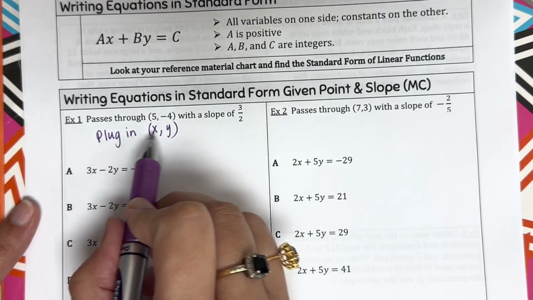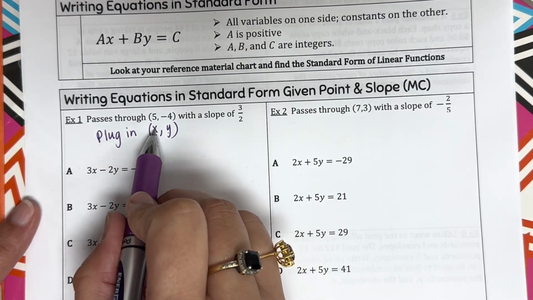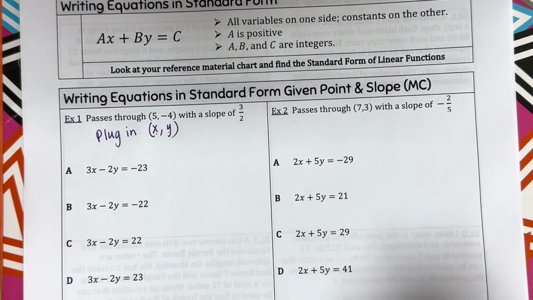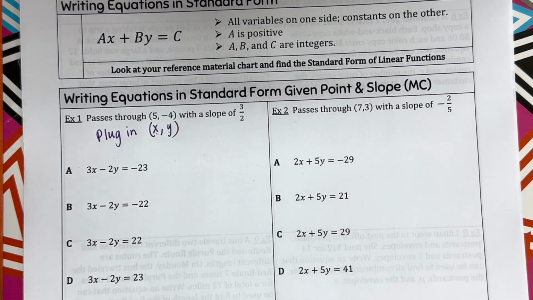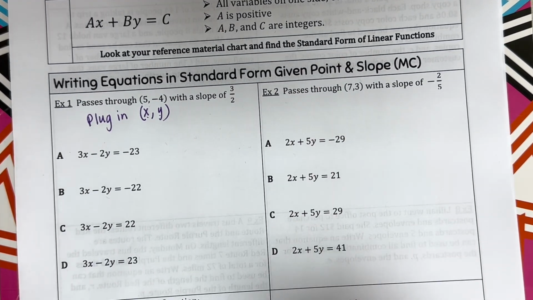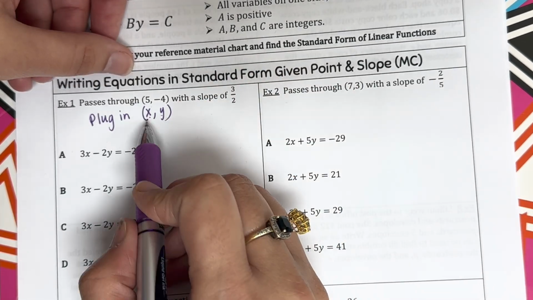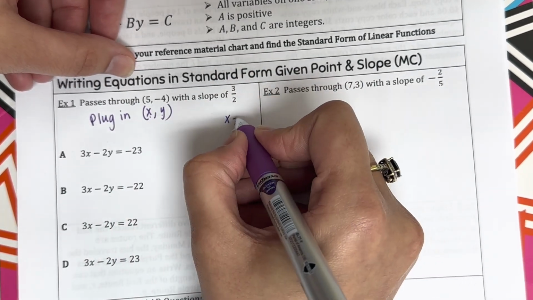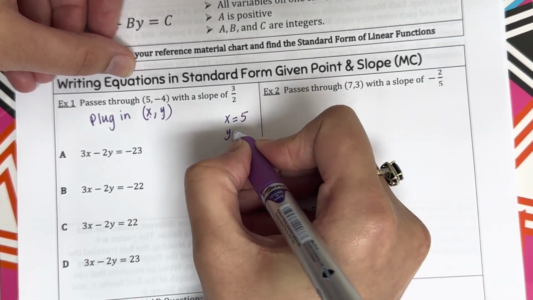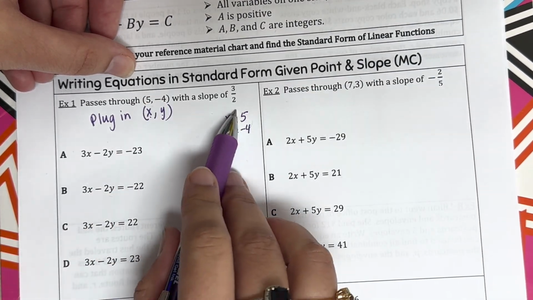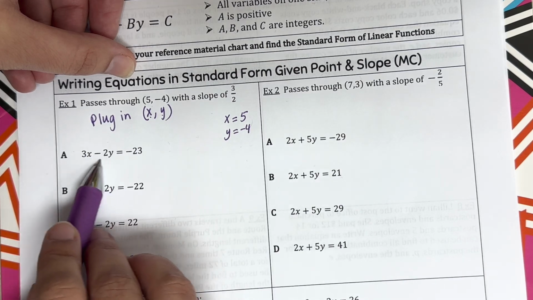I'm going to plug in the respective value of x and the respective value of y into the equation, and I'm just going to check. If it works, fine, that's my answer. If it doesn't work, then that's not my answer. So pay attention over here. This is x comma y. The x value is 5 and the y value is -4. That is given to me, and now I'm going to substitute these values into the equation.